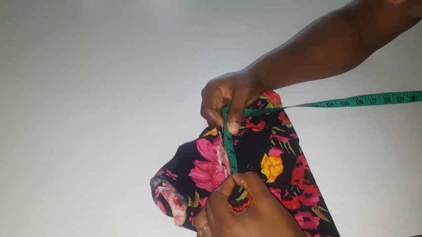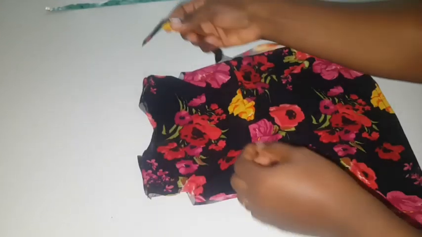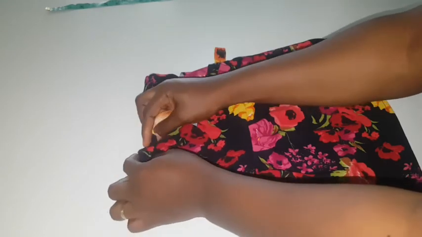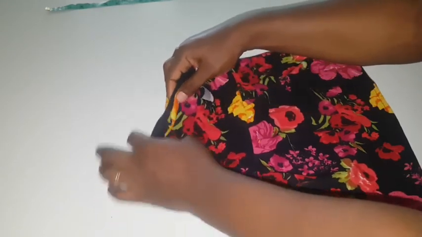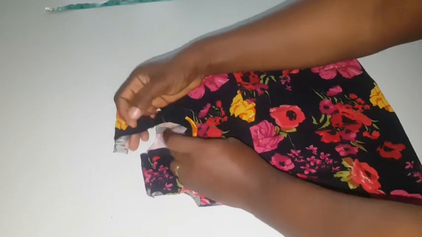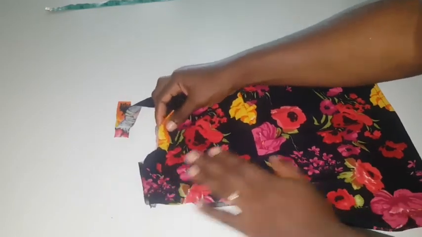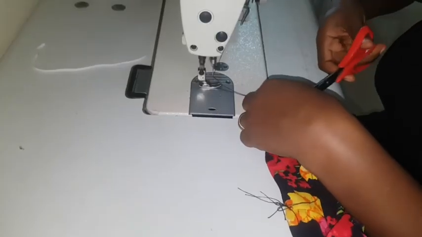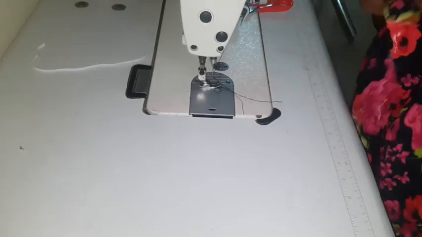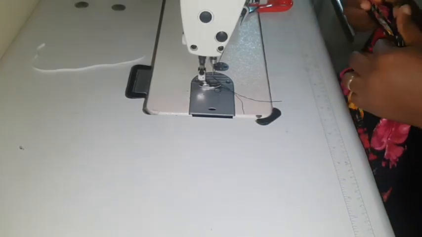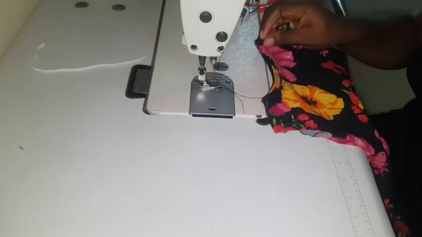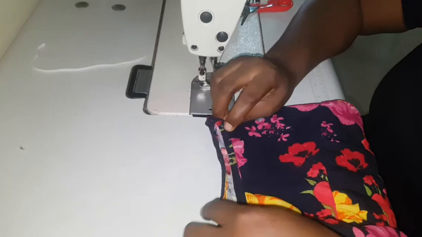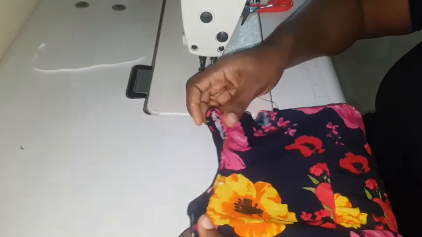So now that I have gotten the full measurements, the next thing is to cut out a bias strip. As you can see, I have my bias strip here. It is 1 inch in width and the length, of course, is the round neck measurement that I got. So I'm going to take it to my machine and sew it to finish my neck. When you are done putting your bias, it should look something like this, like I have here. And the bias is necessary because it makes the finishing of the neck really neat and professional looking.